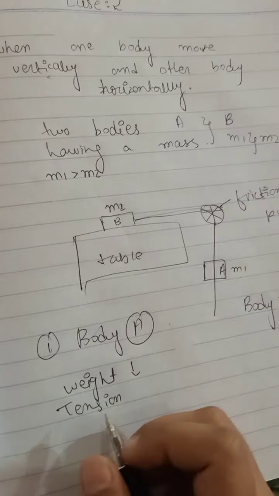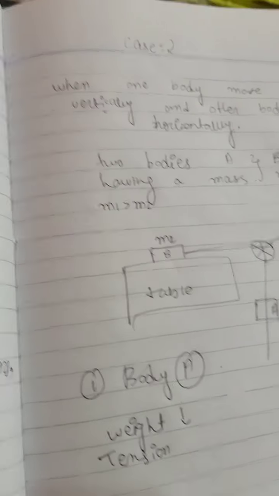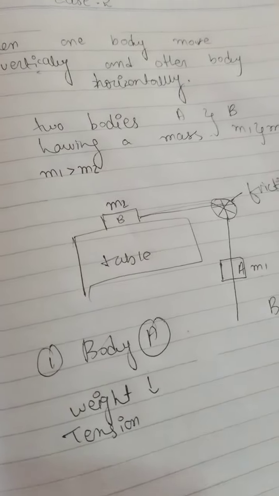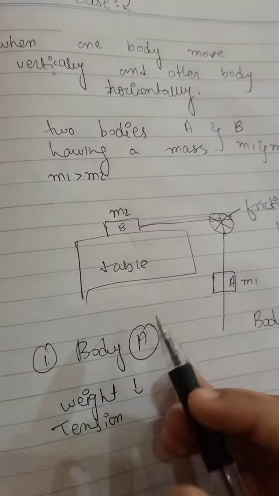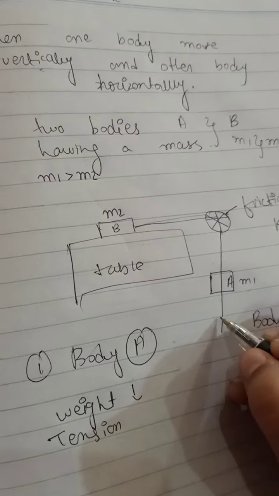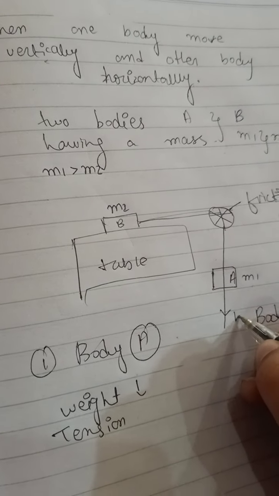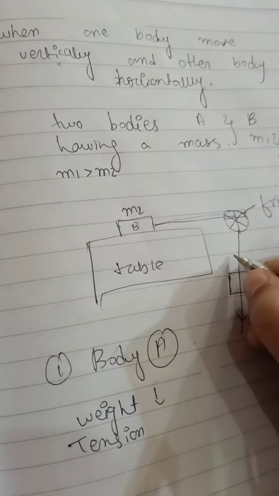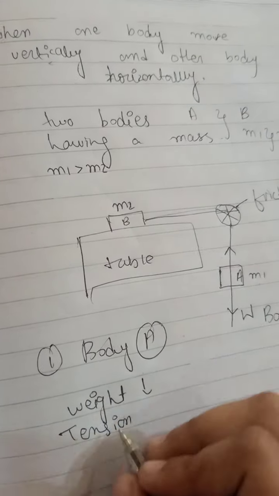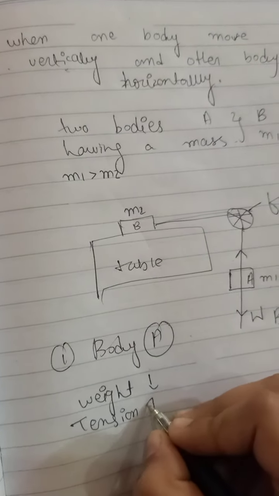What was the tension? Tension is a force that is exerted on a body. So here you can see that the weight of the body is downward and the tension force on the body is upward.